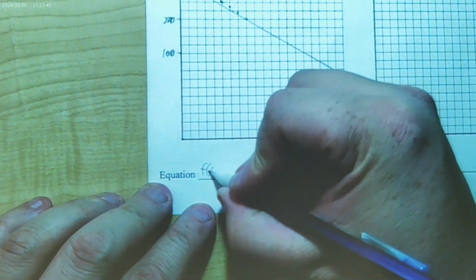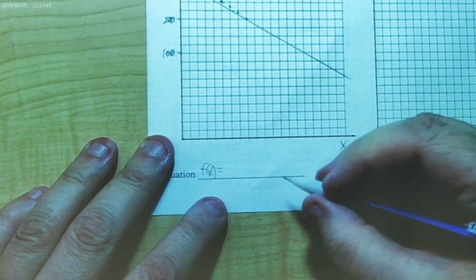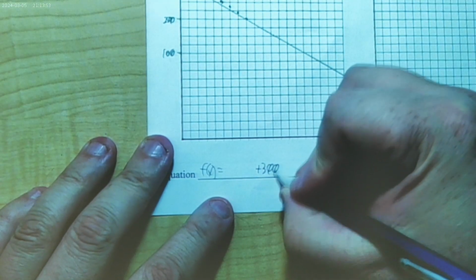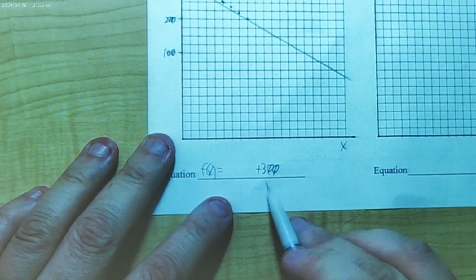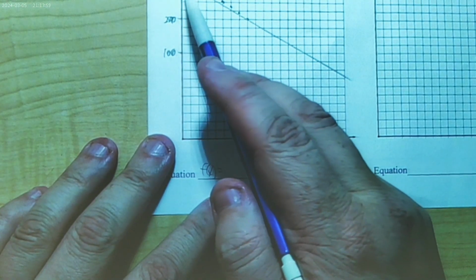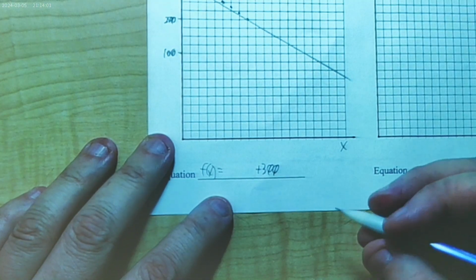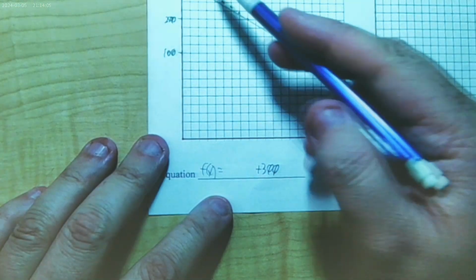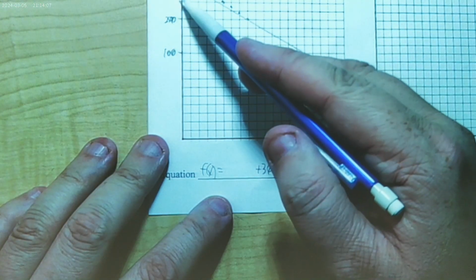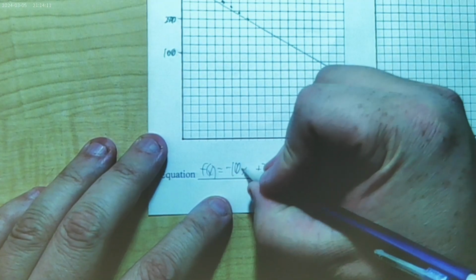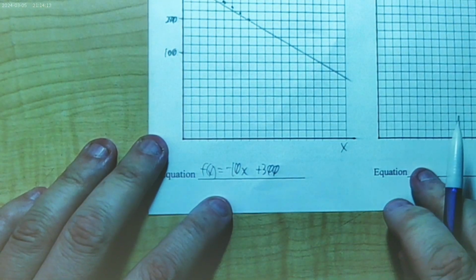So f of x equals plus 300. We're starting at 300, so that's going to be our y-intercept. So when x equals 0, y equals 300, so plus 300. And if we know it's dropping $10 every week, that means that it's going to be negative 10x. Negative 10x plus 300.